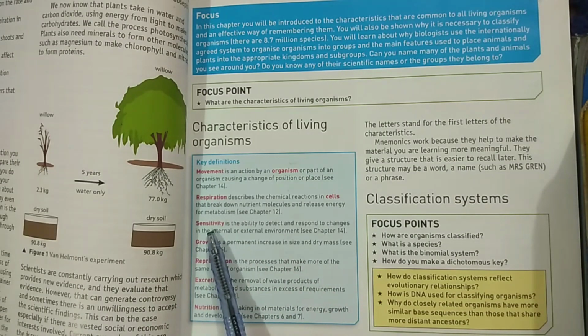The third one is sensitivity. Sensitivity is the characteristic that organisms share about their favorable conditions, the environment in which they stay or live.